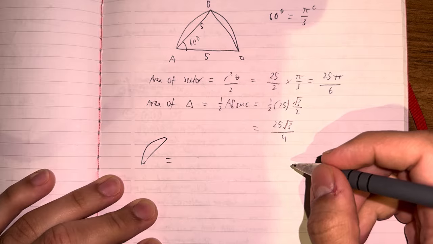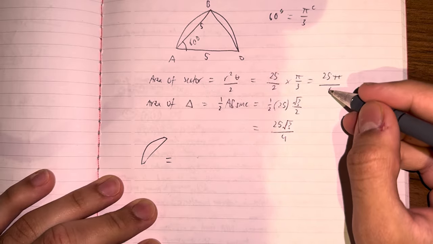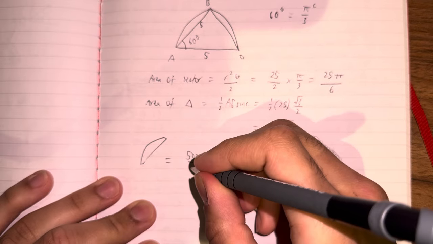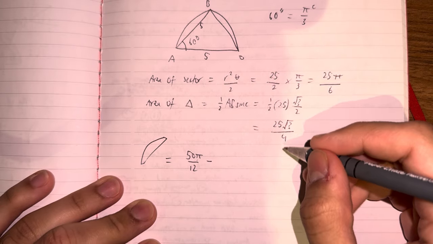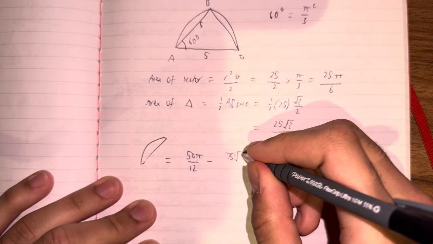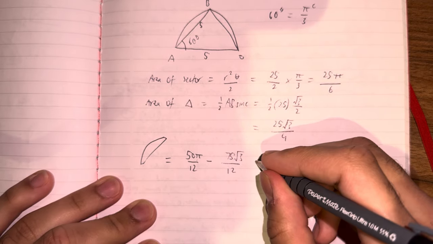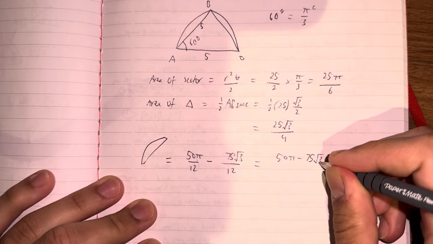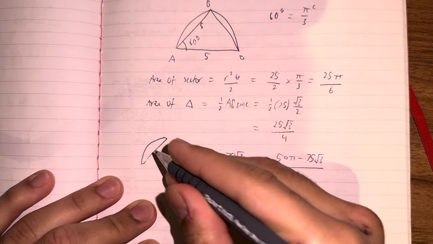So I'm going to make the common denominators. I'm going to multiply this one top and bottom by 2. So that's going to be equal to 50 pi over 12 minus, times top and bottom of this by 3 to get 12 on the bottom, so minus 75 root 3 over 12. So I'll just bring that into one fraction. And that's the area of this section here.